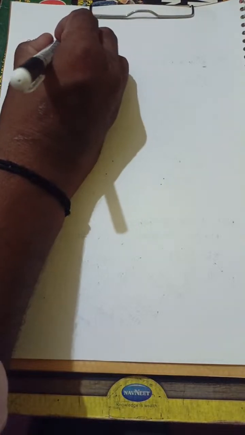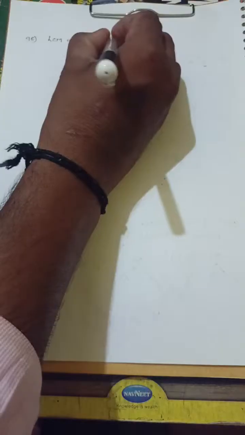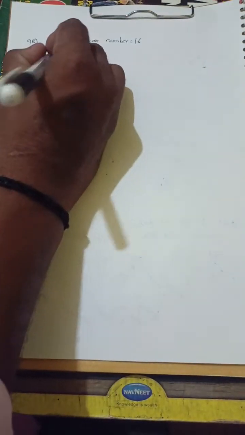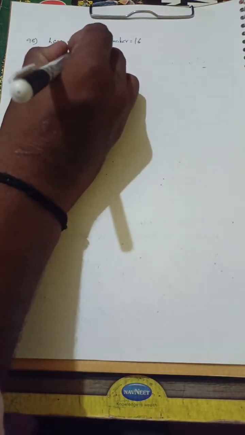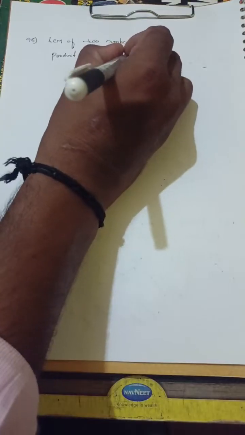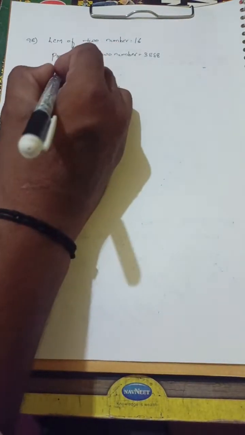So the next problem is question number 98. He has given the LCM of two numbers. LCM of two numbers is given as 16, and the product of two numbers is given as 3888. We have to find out the HCF.